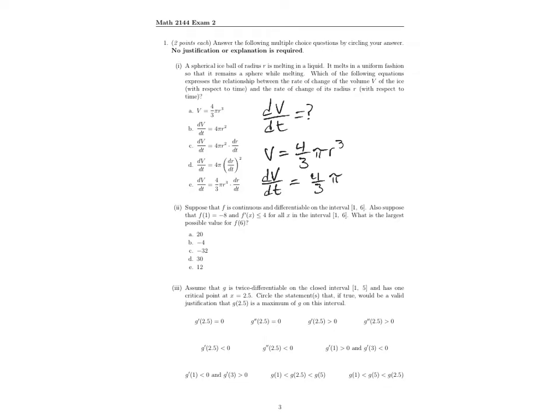Our r cubed, we'll apply the power rule, and we'll get 3r squared. But since we're taking the derivative with respect to t, we're going to have to chain a dr/dt. And notice that this will simplify a little bit because the 3 and the 3 will cancel out and give us 4 pi r squared dr/dt. And that's all equal to our dV/dt over here. So the correct answer for this one is C, 4 pi r squared dr/dt, and that matches exactly what we have.